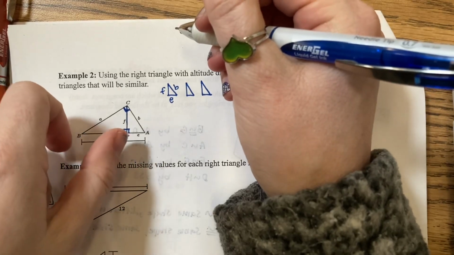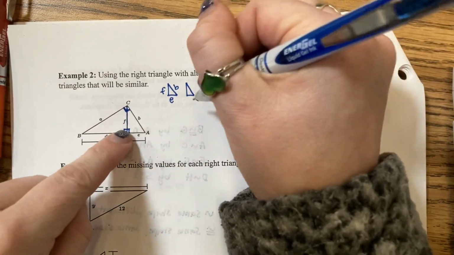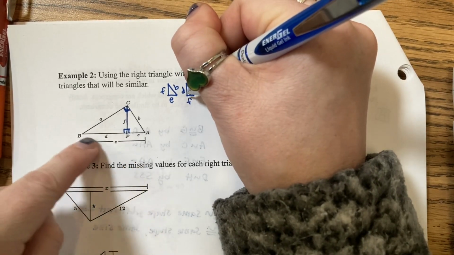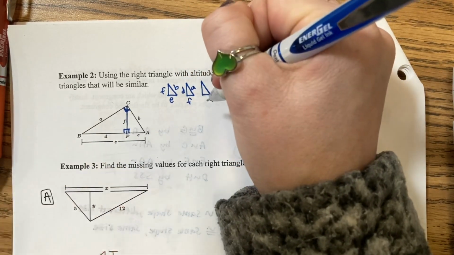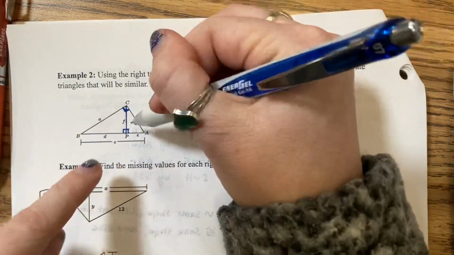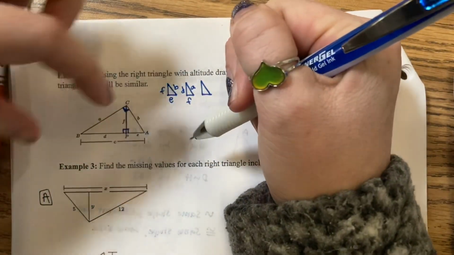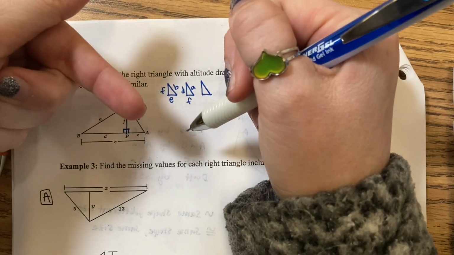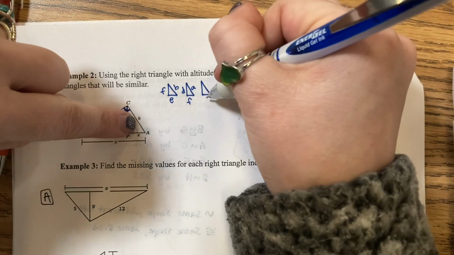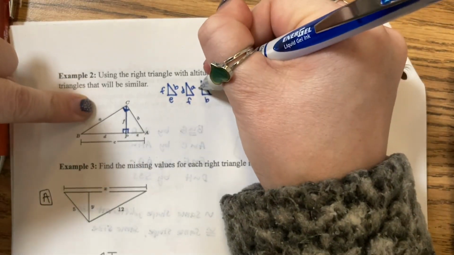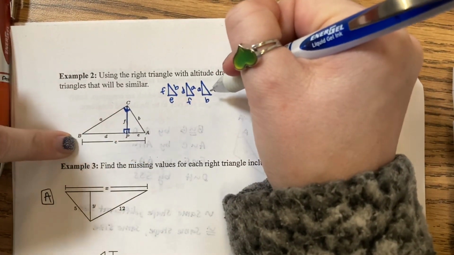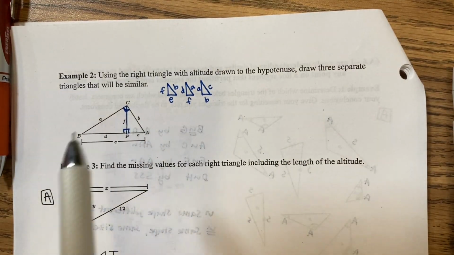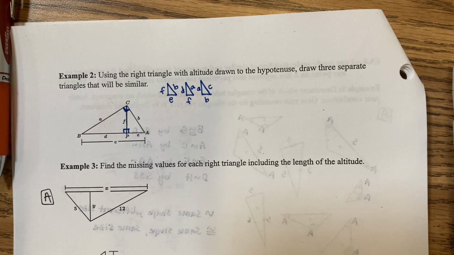Then this triangle, if I were to rotate it up, F is the small leg, D is the long leg, and A is the hypotenuse. I'm just rotating it up so that it looks like this one. This triangle, if I were to reflect it and rotate it, B is the small leg, A is the long leg, and C is the hypotenuse. So there are three triangles within the one.